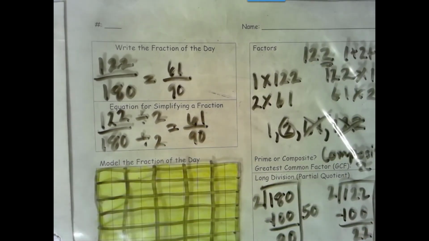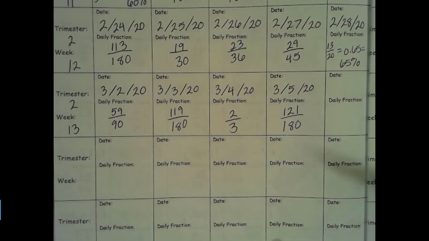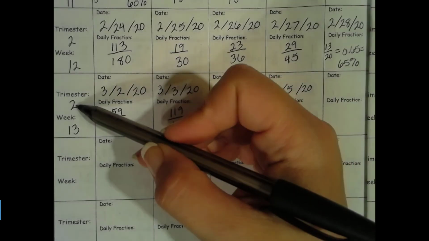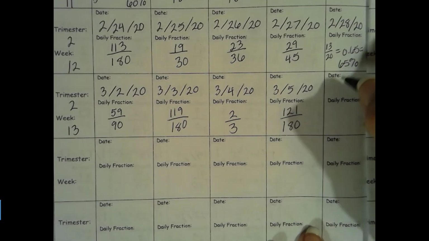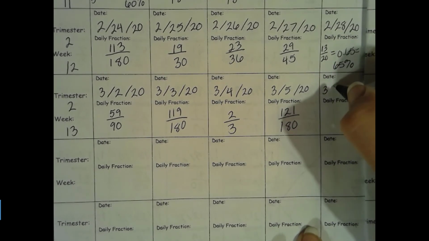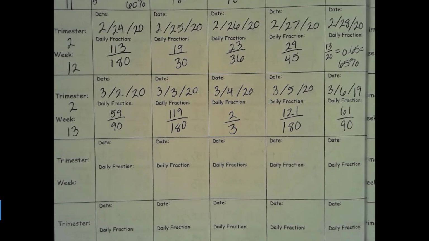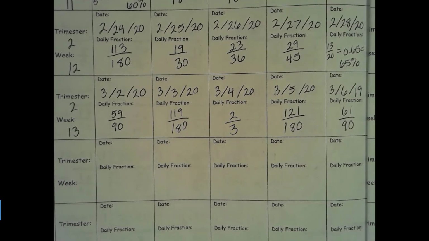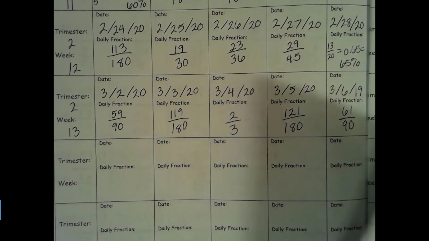All right, let's go ahead and fill in our data collection page. Okay, we are on trimester 2, week 13, the last day of our trimester. We will begin trimester 3 tomorrow, next Monday. Today's date is 3/6/19, and our fraction for today is 61/90. We did groups of 2, so let's go ahead and get out our number line.